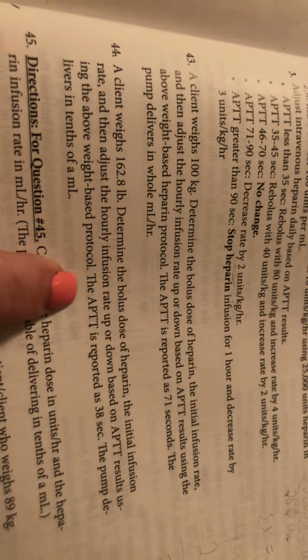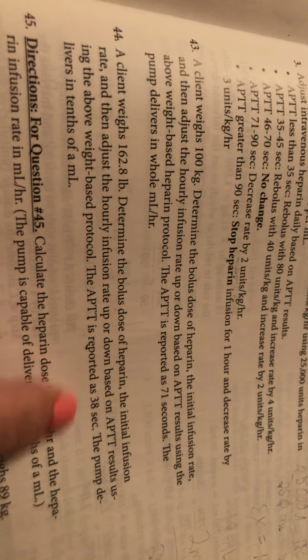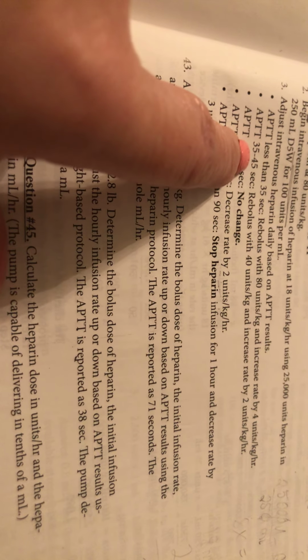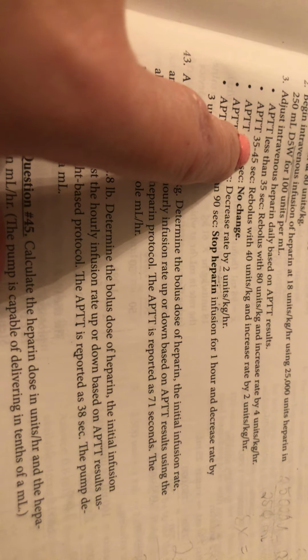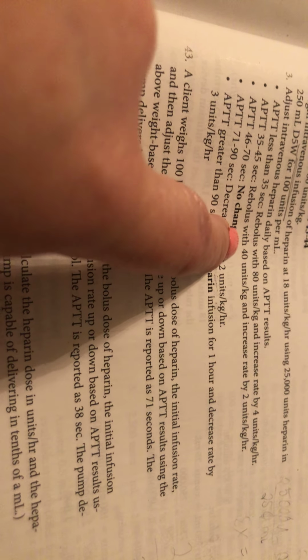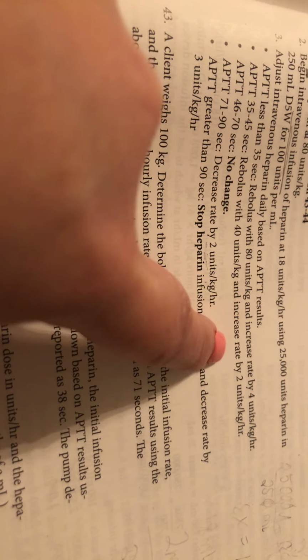Then it tells us our APTT is 38 seconds, and this pump delivers in tenths of a mil. So 38 falls within this range right here, 35 to 45. So it tells us to rebolus with 40 units per kg. So we need to actually calculate that out and then increase the rate by 2 units per kg per hour.